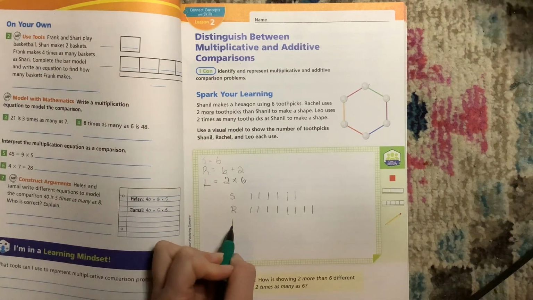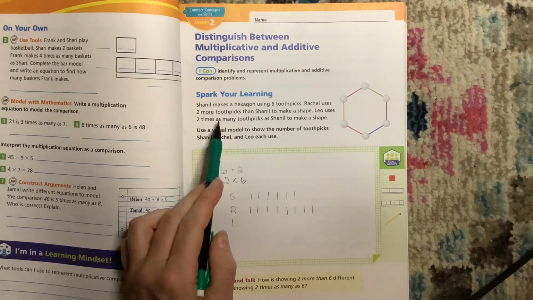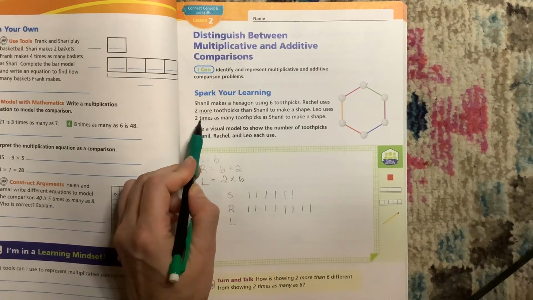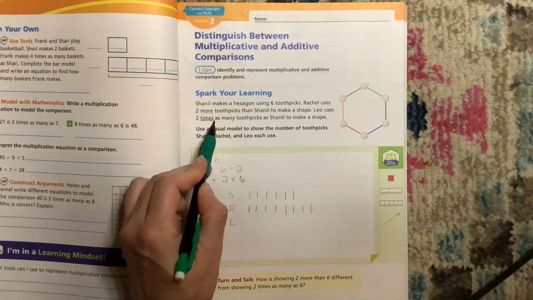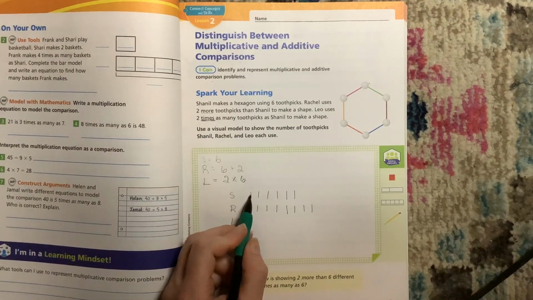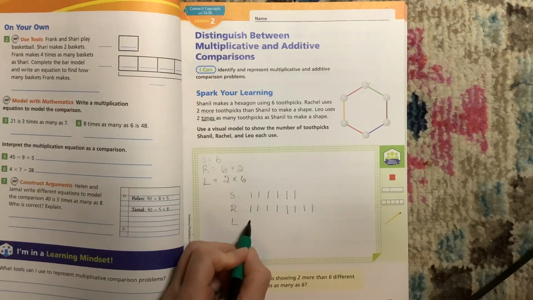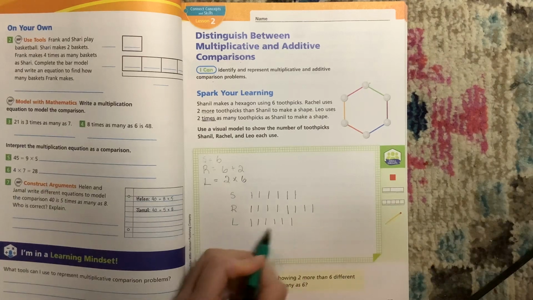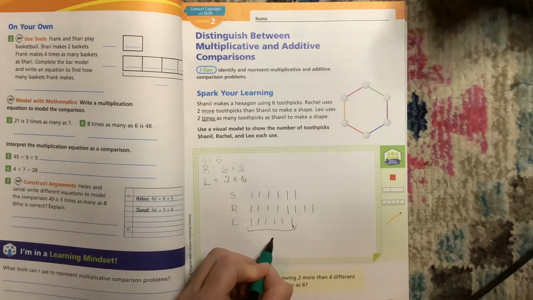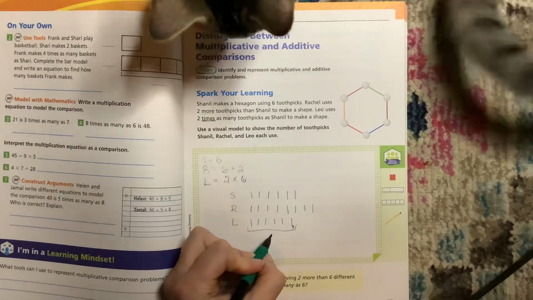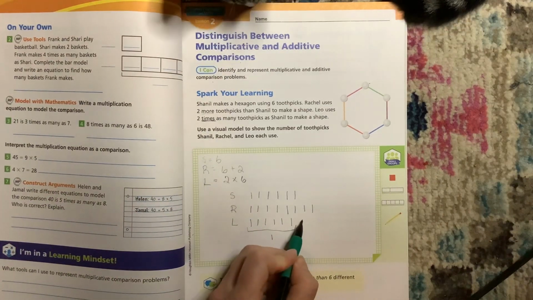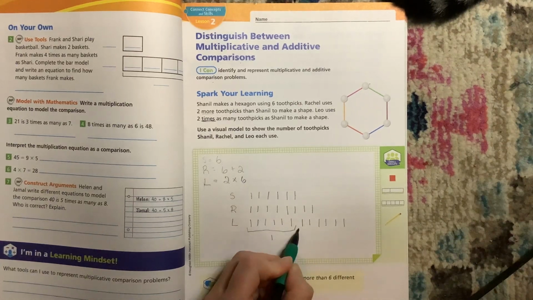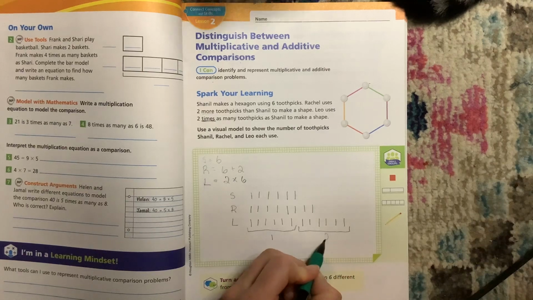And then Leo, it says 2 times as many. 2 times as many, okay? Times, that's our code word right there. It's our secret word, times. So we are going to take hers. We're going to say 1, 2, 3, 4, 5, 6. This is 1 time. And then we're going to do it again. 1, 2, 3, 4, 5, 6. This makes 2 times.